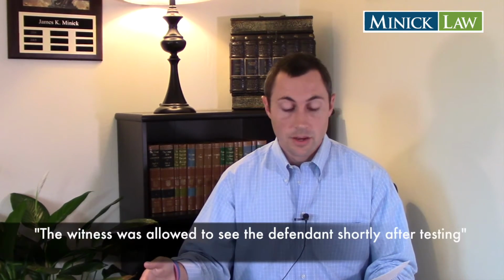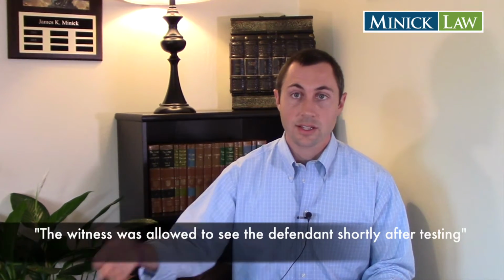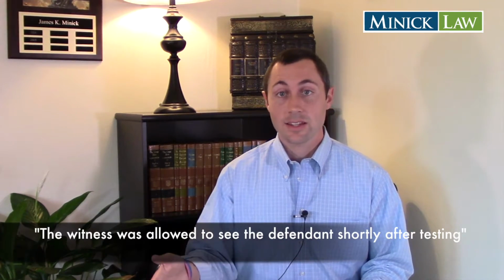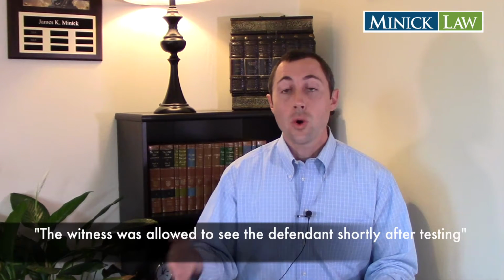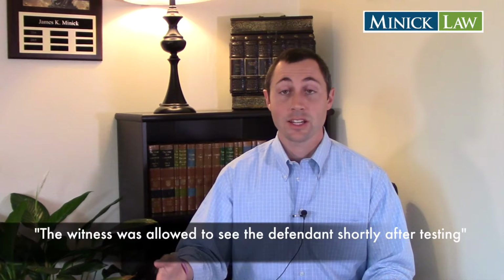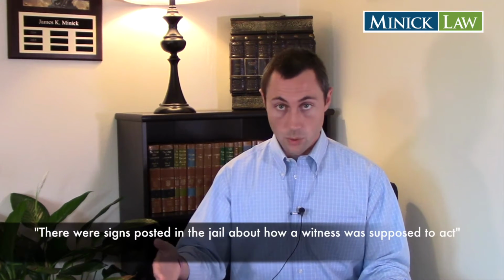Red herring number 2: the witness was allowed to see the defendant shortly after testing. You may hear from the state that just after testing they were allowed access. That may be helpful in terms of defending against a motion to dismiss, but it doesn't help in terms of finding out whether or not there was a violation of the statutory or constitutional right to a witness during breath testing. And then finally, you might hear the state argue that there were signs posted in the jail about how a witness was supposed to act. Again, that's not the question.